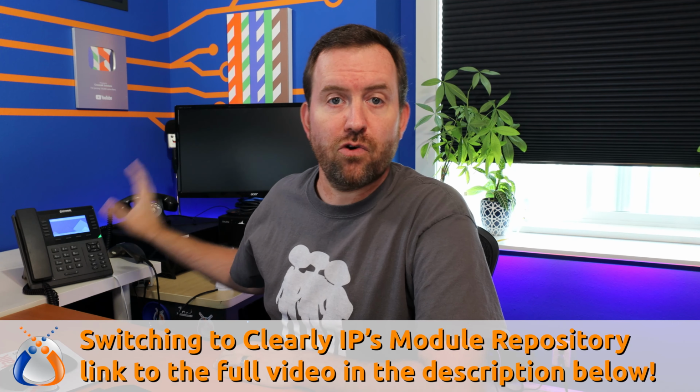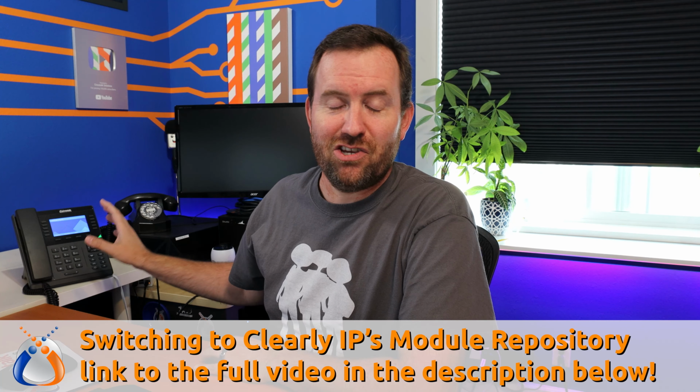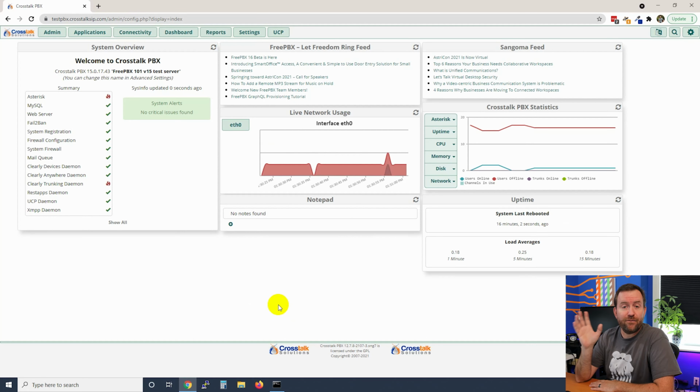If you're going to be using Crosstalk phones, which I highly suggest you do, there's a lot of advantages to using these Crosstalk phones, plus they come with a 2-year warranty. Check out that link below, and it shows you exactly how to get all of the necessary Clearly IP modules installed into FreePBX and how to switch over to Clearly IP's module repo. And additionally, if you want to brand your PBX as a Crosstalk PBX, you can go ahead and do so.